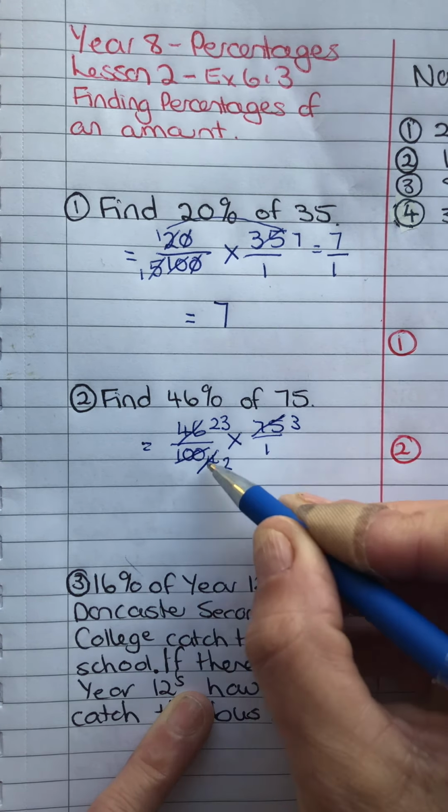So we're going to do 23 times 3, which is 69, and on the bottom we've got 2 times 1.